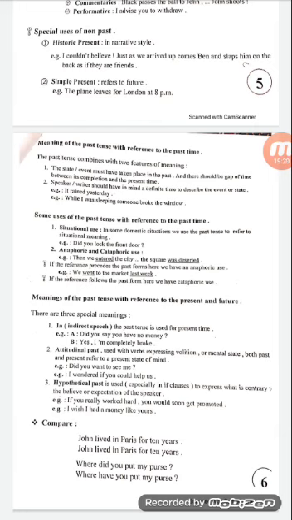Attitudinal past: we use verbs expressing what we call volition or mental state. Both past and present refer to a present state of mind. For example, did you want to see me? I wonder if you could help us. Okay, a mental state of mind. Concerning the example, I wondered if you could help us, the choice is left to you whether you want to help us or not. We are not going to force you. So this is what we call evaluation.